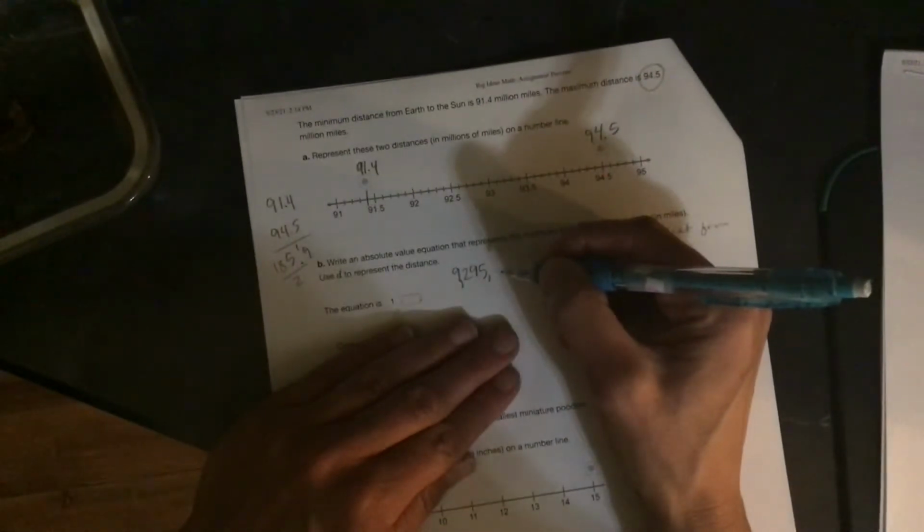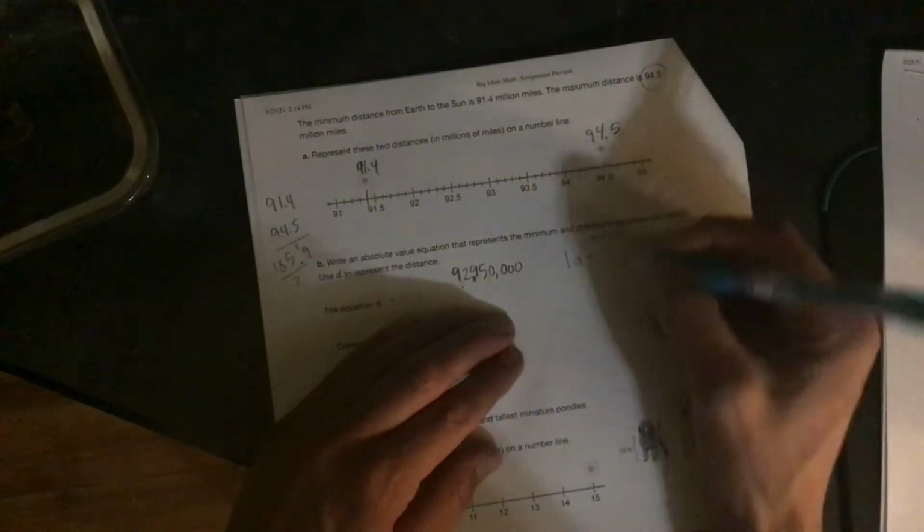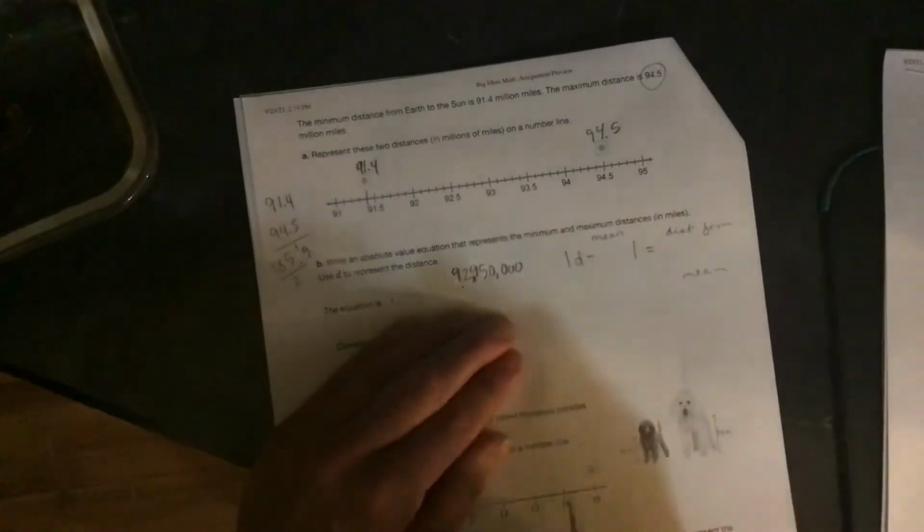Okay, so one thing is if you're using decimals the way they are, it's not going to be right. Okay, so we need to put this in millions. So that's 92 million, 5, and let's add those zeros. Okay, so we've got 9, 2, 1, 2, 3. So that's our mean, right? That's what we're going to put right there.